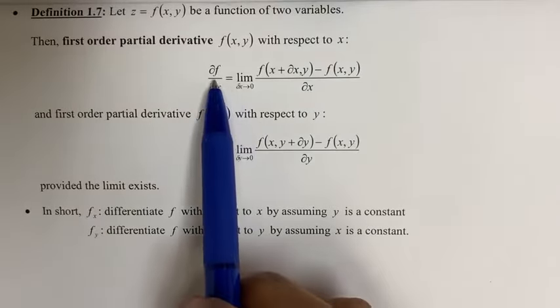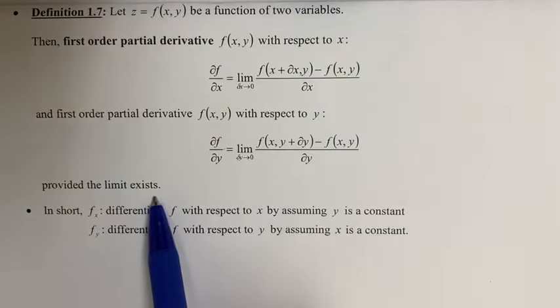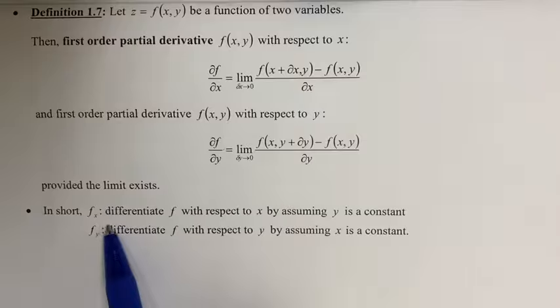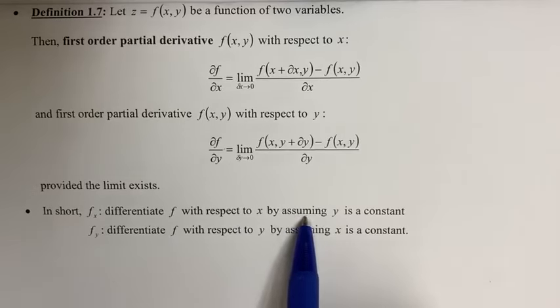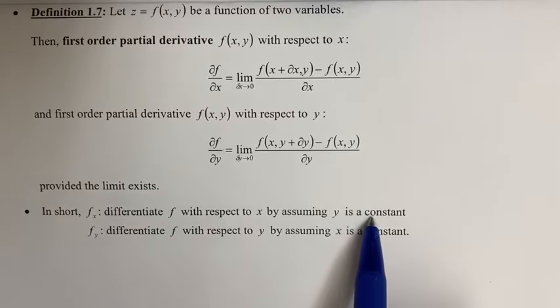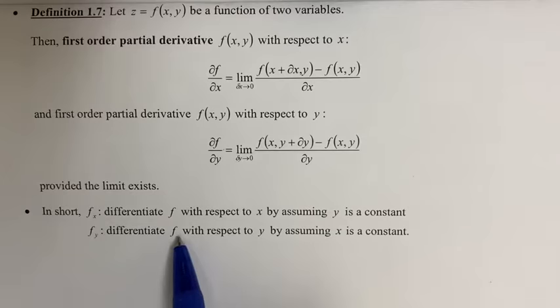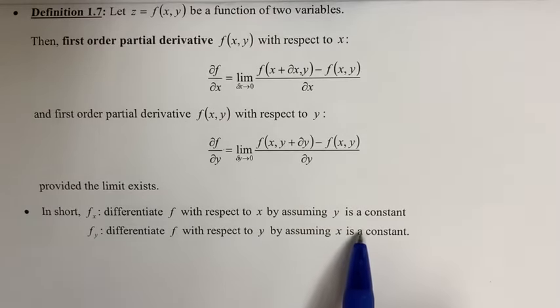For x, we have del f over del x, provided the limit exists. In short, fx is when you differentiate f with respect to x by assuming y is a constant. And fy is when you differentiate f with respect to y assuming x is a constant.